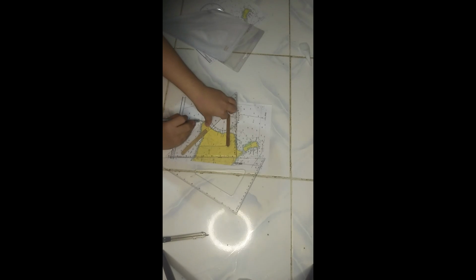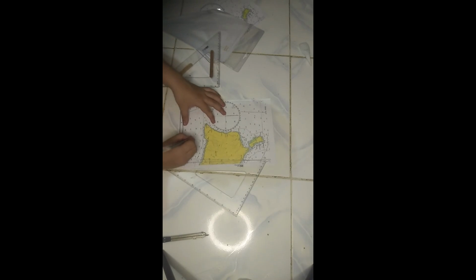So we proceed to the position at 1510, combined bearing and range. Correctly plot the true bearing of Pushu Lighthouse. For the true bearing of Pushu Lighthouse, we will just add 16 plus 30. We have 60 true course of Pushu Lighthouse, which is given already.